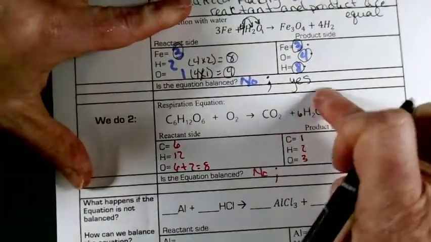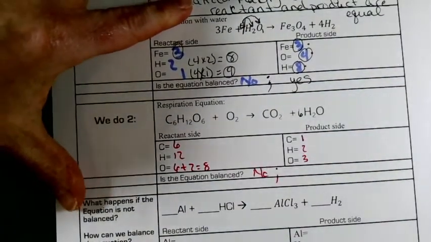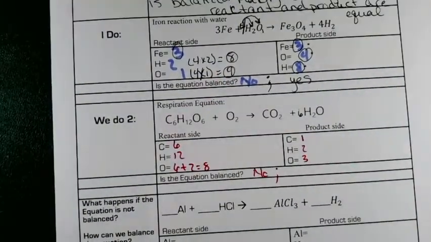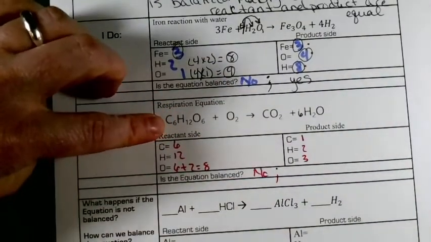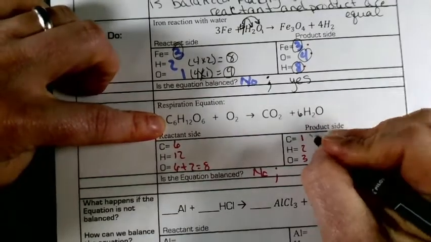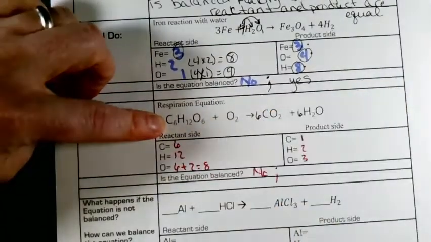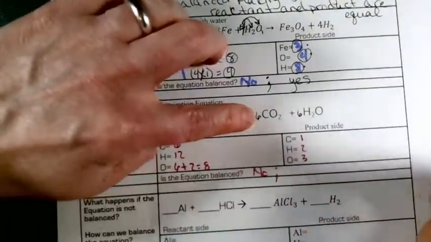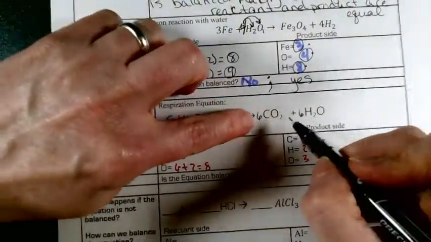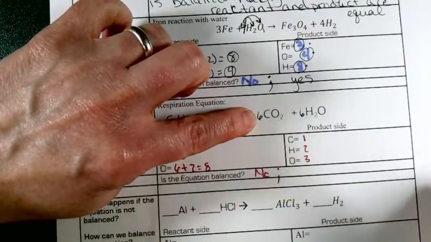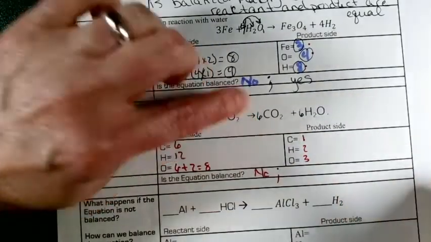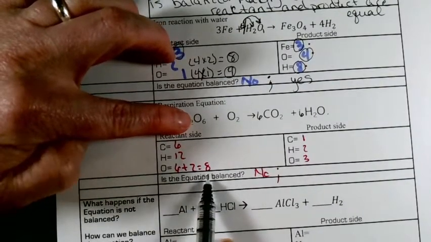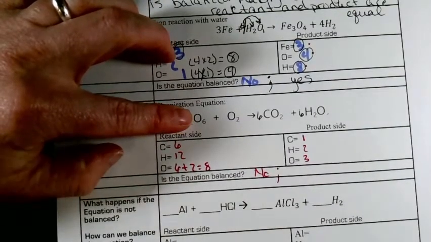So this molecule is complete. What can we multiply our carbon by to get the 6 over here? Can I just multiply that by 6? But if you look, I now have 6 carbons, but I have 6 times 2 is 12, plus 6, that's 18. I have 8 over here on my reactant side.